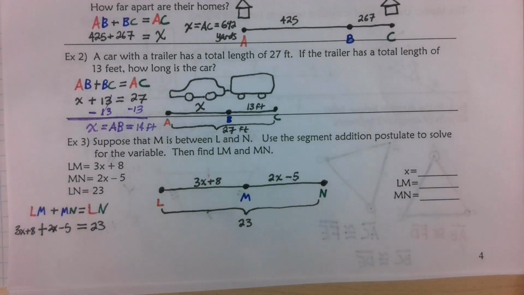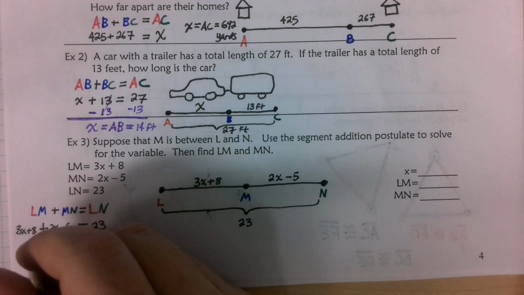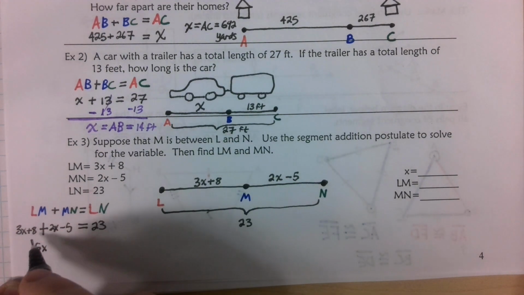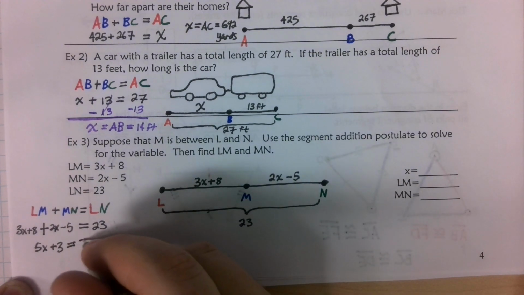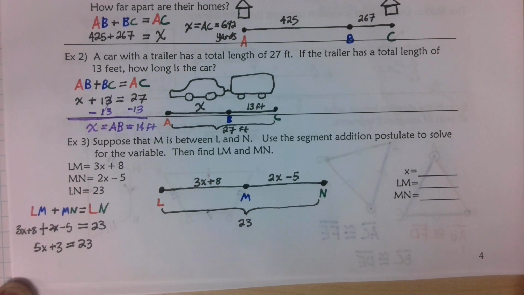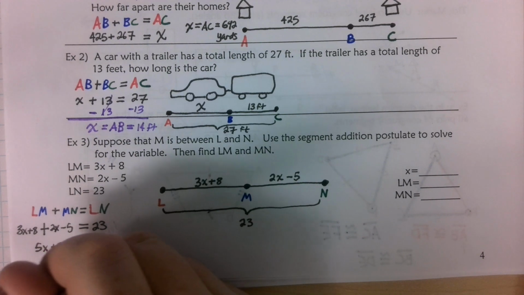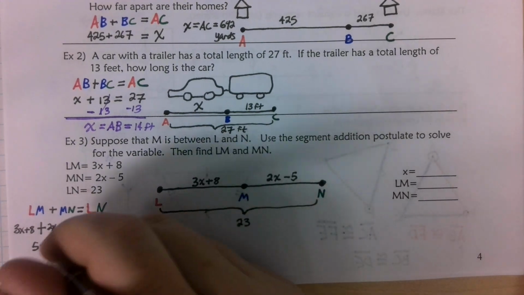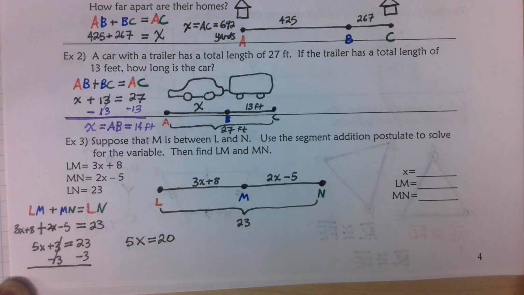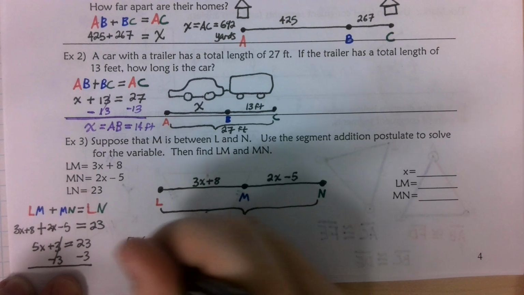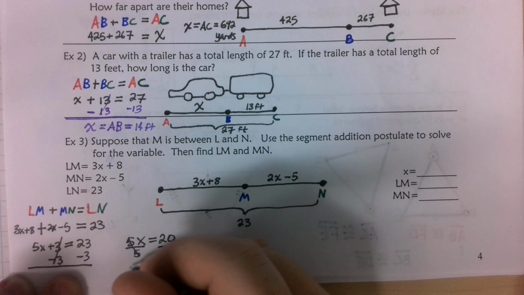This is just an Algebra 1 problem now. We know that we should start by combining our like terms. 3x and 2x combine to make 5x. 8 plus negative 5 will give us positive 3. And our 23 sticks around. Some of you may have noticed what we do next, which is subtract 3 from both sides, because reverse PEMDAS tells us we have to do it in that order. When we subtract these, we get 5x equals 20. And then we just need to divide both sides by 5 to get x. X, in this case, equals 4.